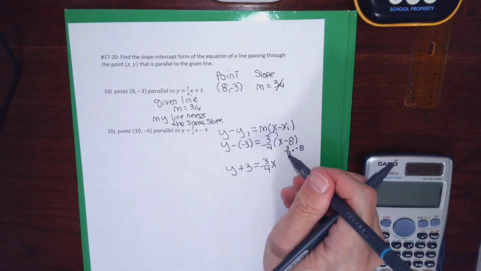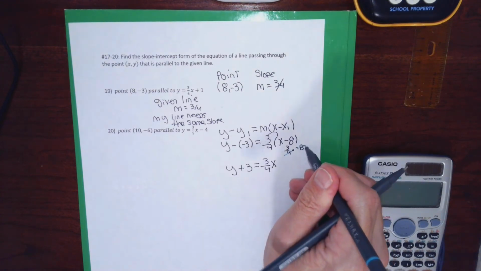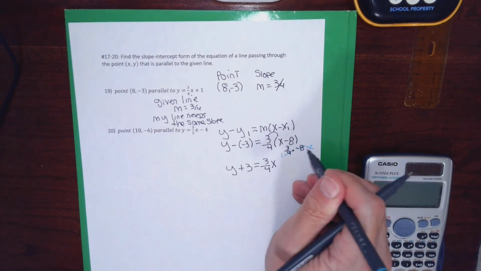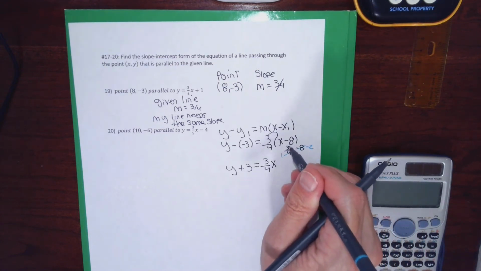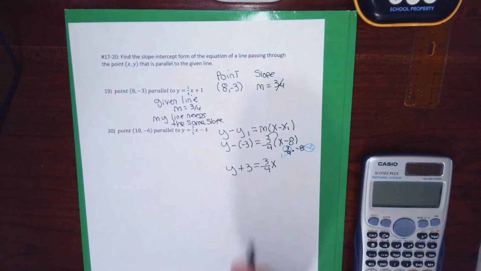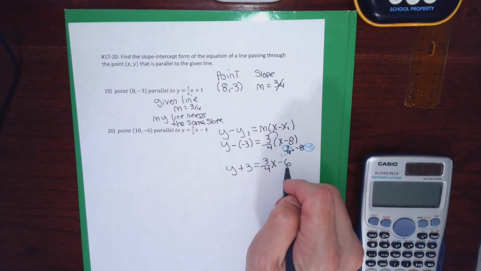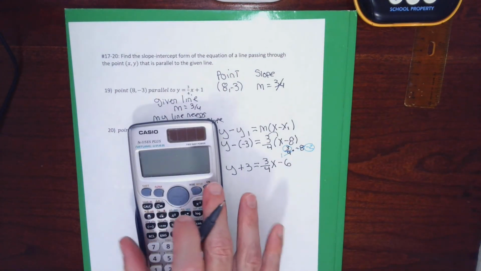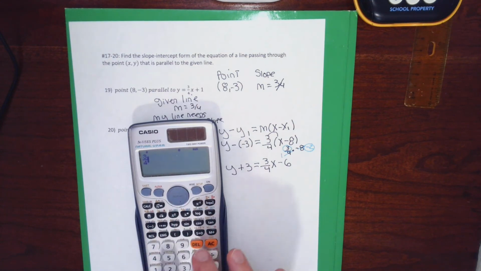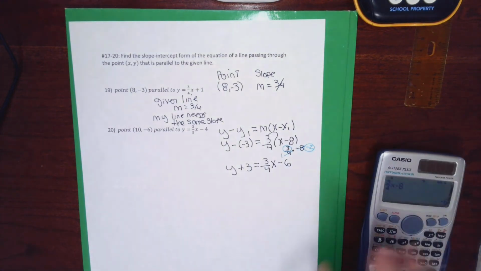By hand, I would cancel the 4 with the negative 8. The 4 would become a 1. The 8 would become a negative 2. The fraction's going to be gone because the only denominator turns to 1. And I would just multiply the 3 and the negative 2 and get negative 6. If you couldn't do that, then you would just do 3/4 times negative 8, and it gives me the negative 6. Basically done.